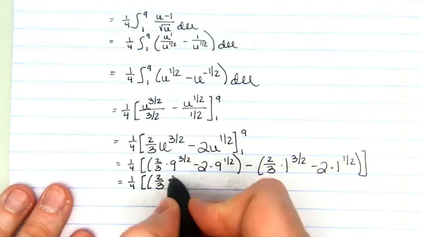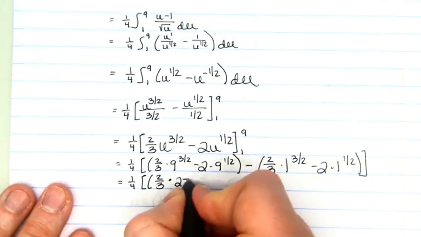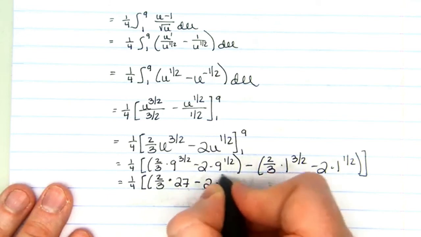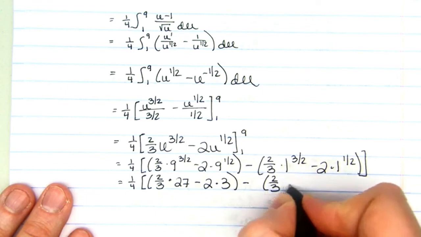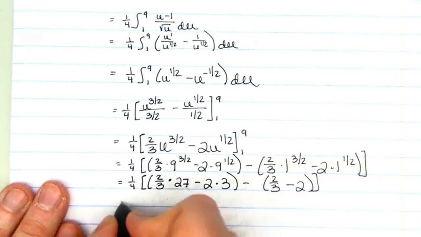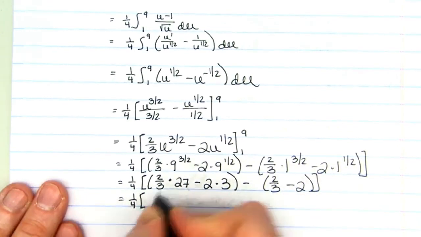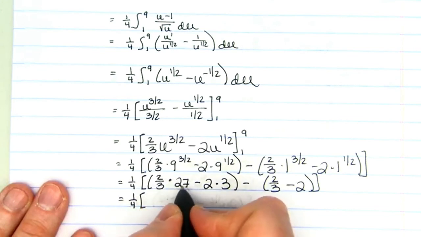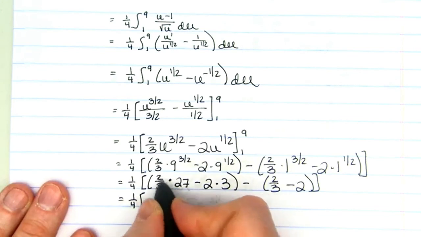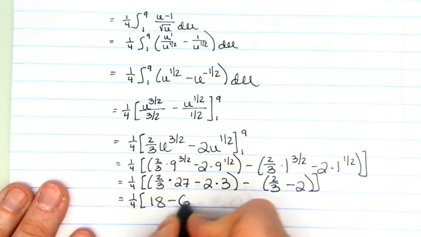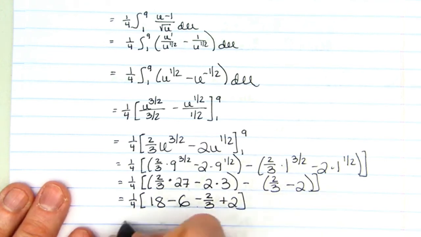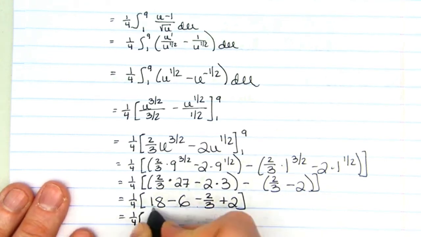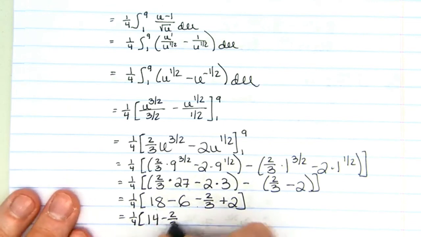To the 3 halves. Square root of 9 is 3, cubed is 27. Minus 2 times square root of 9 is 3. Clean it up in a moment. Over here I've got a 2/3 minus 2. Okay, so 2/3 of 27. 27 divided by 3 is 9, times 2 is 18. Minus 6. Minus 2/3 plus 2. This is 12 plus 2 is 14 minus 2/3.